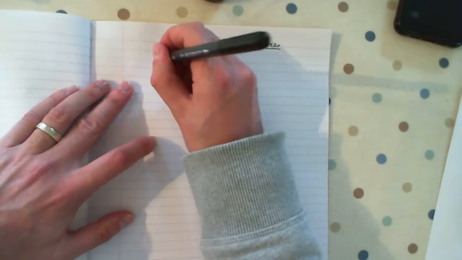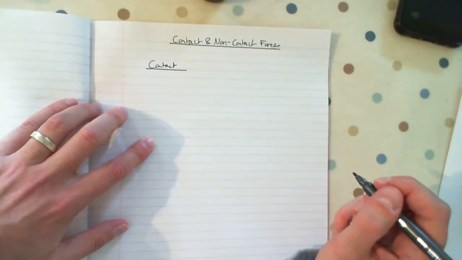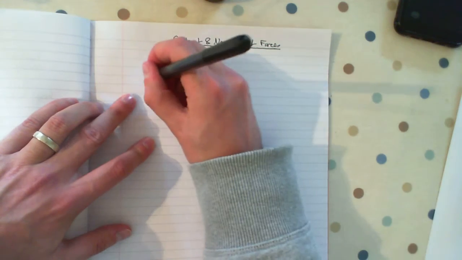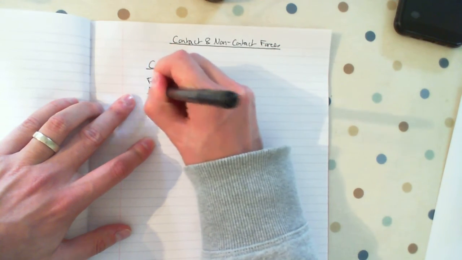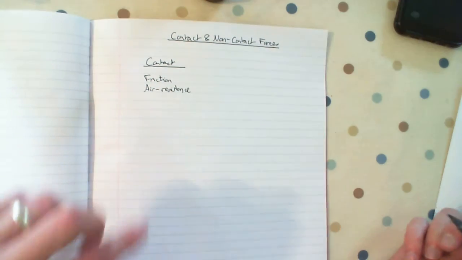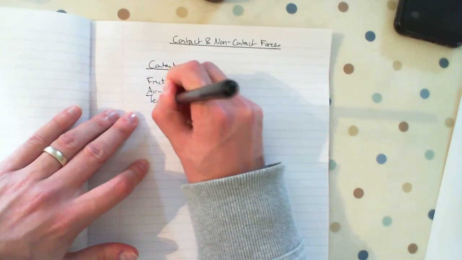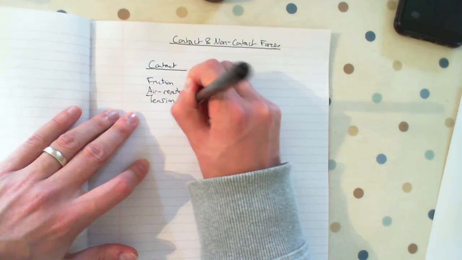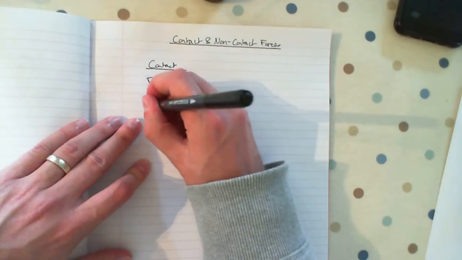So examples of contact forces are things such as friction, air resistance, other things like water resistance, drag, they also count, tension, which is basically a pulling force, and a normal contact force.